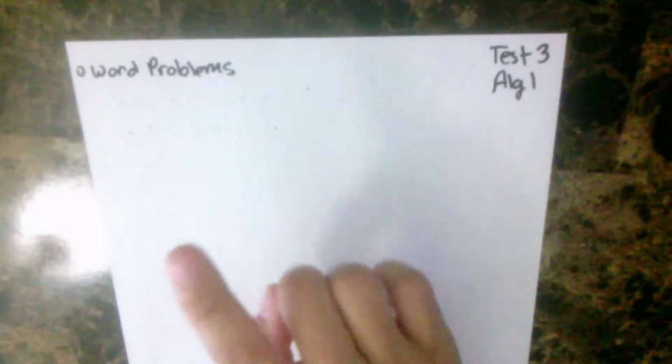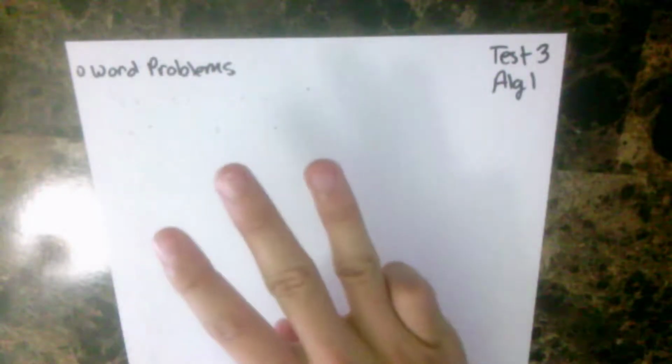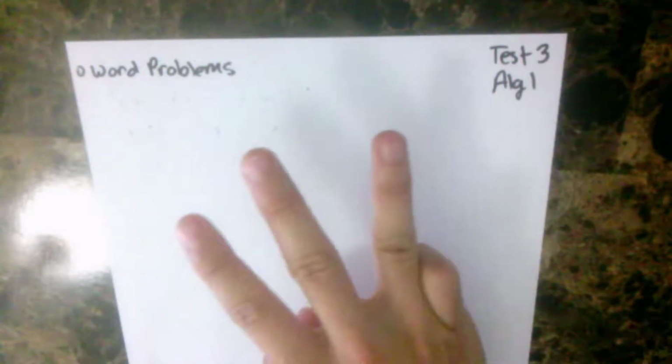This is going to be our review for Test 3, Algebra 1. We're going to start off with word problems. We're going to cover 4 different topics here: word problems, graphing dots and lines, finding y-intercepts and x-intercepts, and then finding slope.